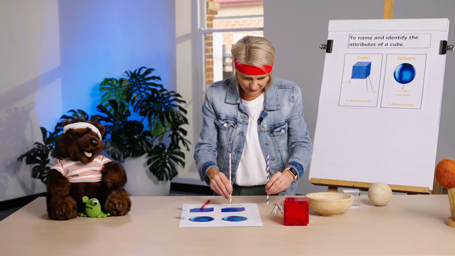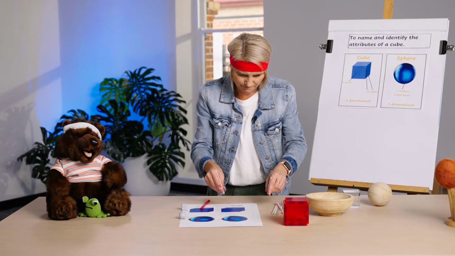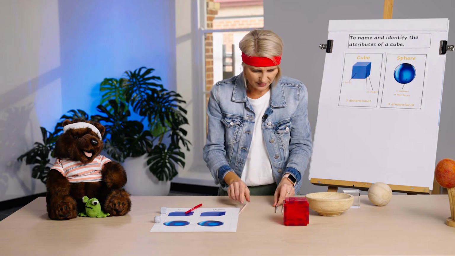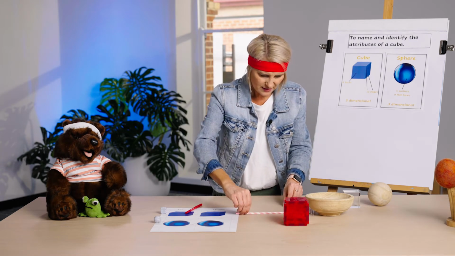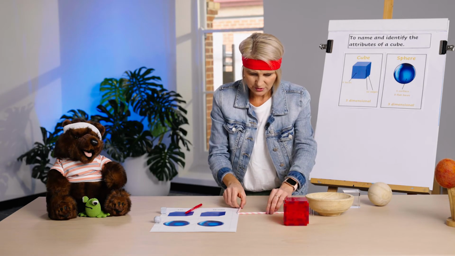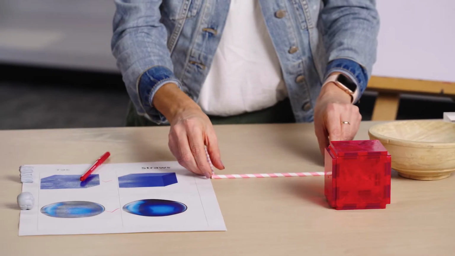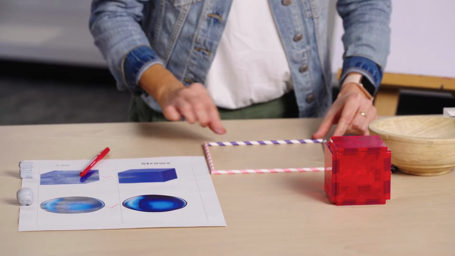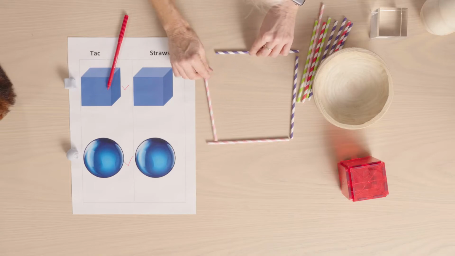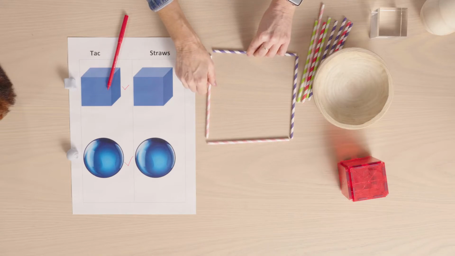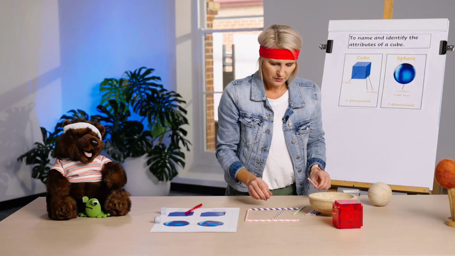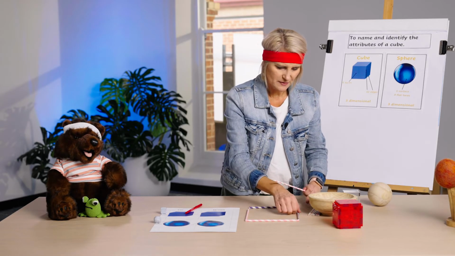Okay, I'm going to start by thinking, I might start with a square shape at the bottom because I know that I need a square and they need to be of equal sides. Equal size. Let's have a look. Oh, they're a bit tricky because they roll. They have a curved surface, these straws. Oh, jeepers. This is tricky.